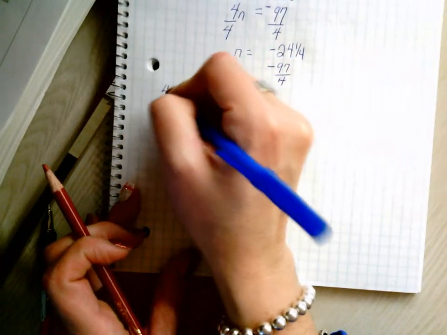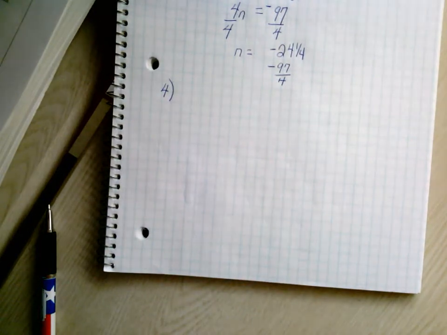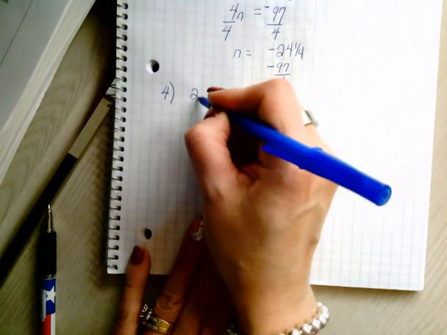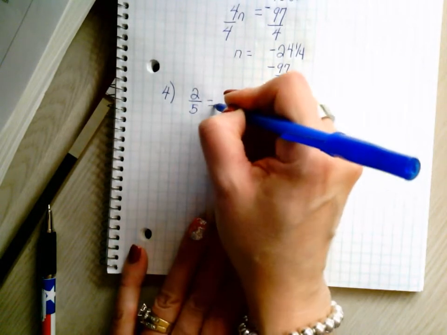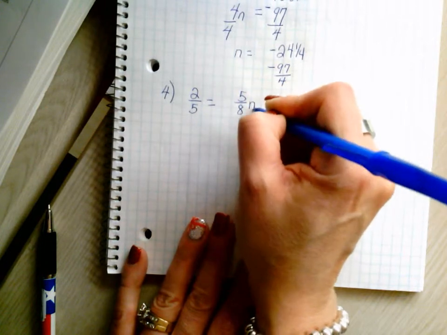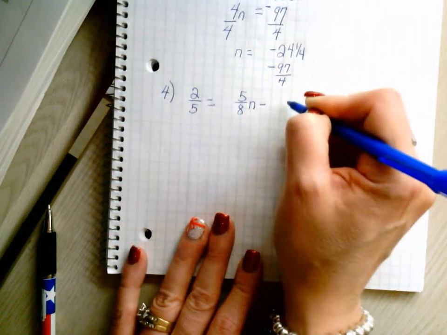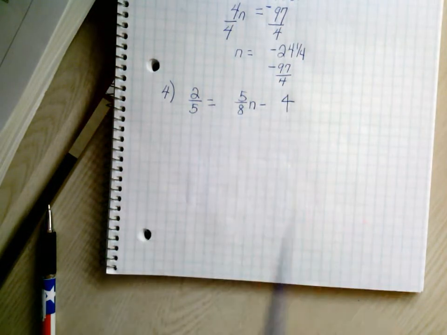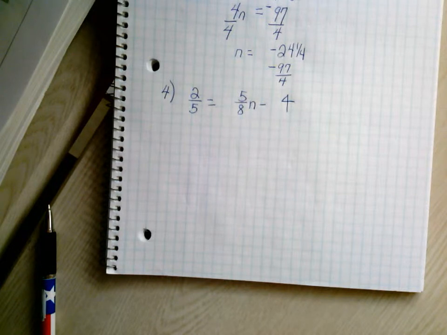Okay. Number 4, we're just doing some practice here. Practice, practice, practice. This is on your final for you high schoolers. You guys will see this, of course, on the test anyway. 2/5 equals 5/8 n minus 4. You might notice that in front of each thing I left a little bit of a space, and that's for me to accommodate the fact that I'm going to have to multiply by something here.